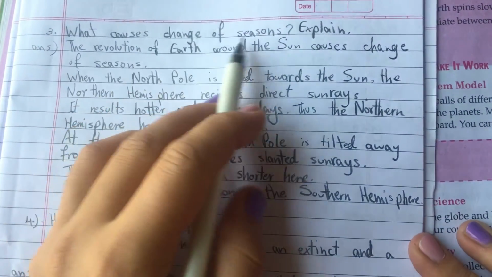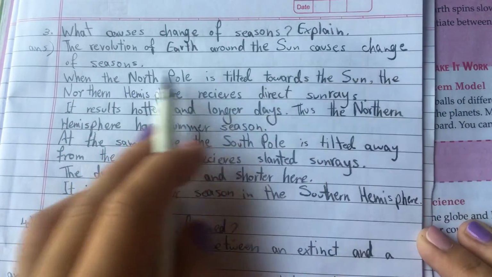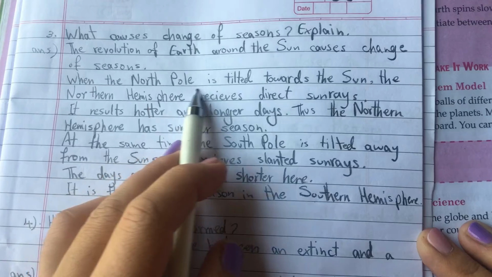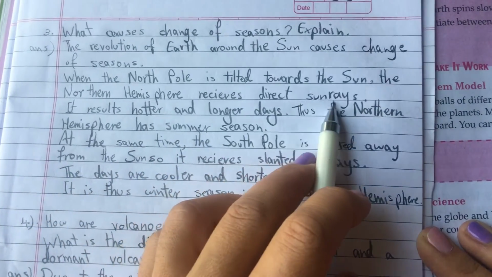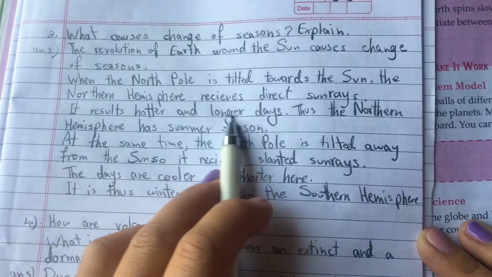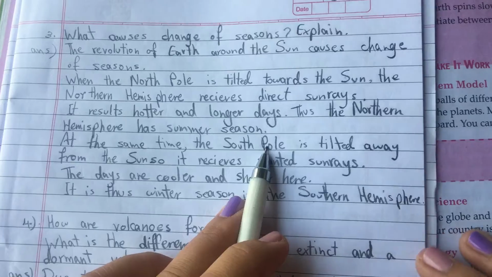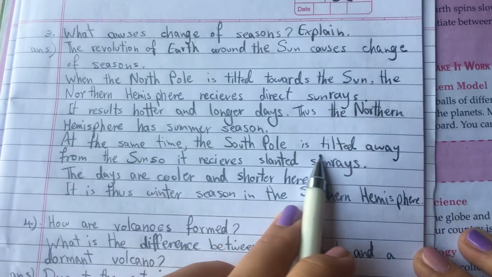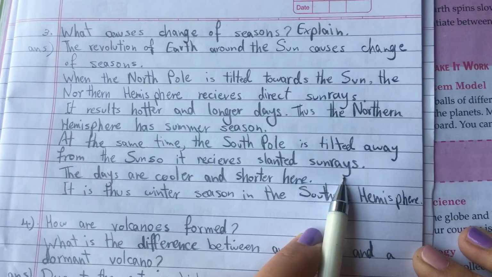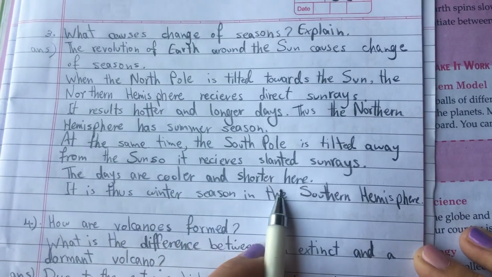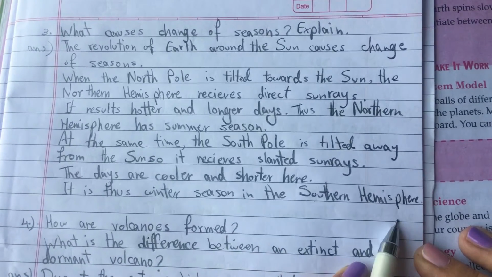What causes change of season? Explain. The revolution of Earth around the Sun causes change of season. When the North Pole is tilted towards the Sun, the northern hemisphere receives direct sun rays. It results in hotter and longer days. Thus, the northern hemisphere has summer season. At the same time, the South Pole is tilted away from the Sun, so it receives slanted sun rays. The days are cooler and shorter here. It is thus winter season in the southern hemisphere.